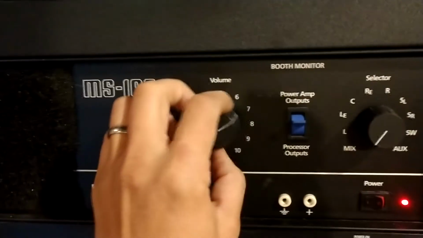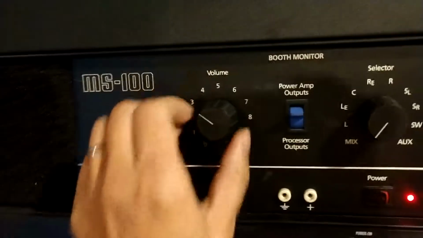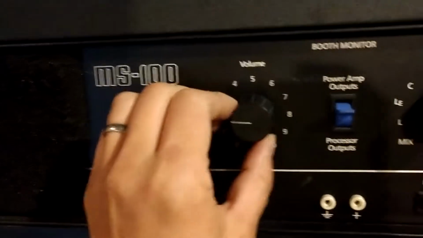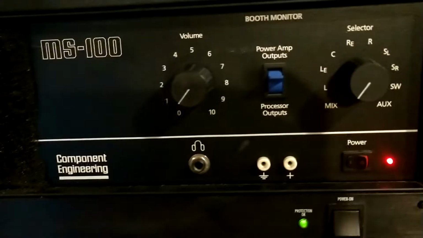We have our volume so we can adjust. Keep in mind this is only the volume for this monitor. This has nothing to do with what's coming out of the auditorium.